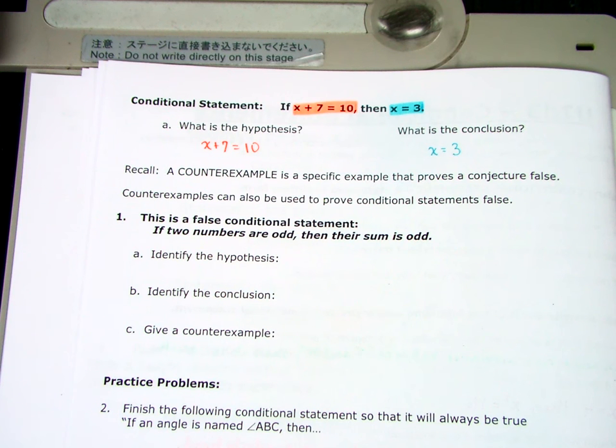Same thing when you're asked to come up with a conclusion or a conjecture. You don't have to give a long dissertation. One of the problems, I don't remember if it was yesterday or the day before, said B is the midpoint of AC.